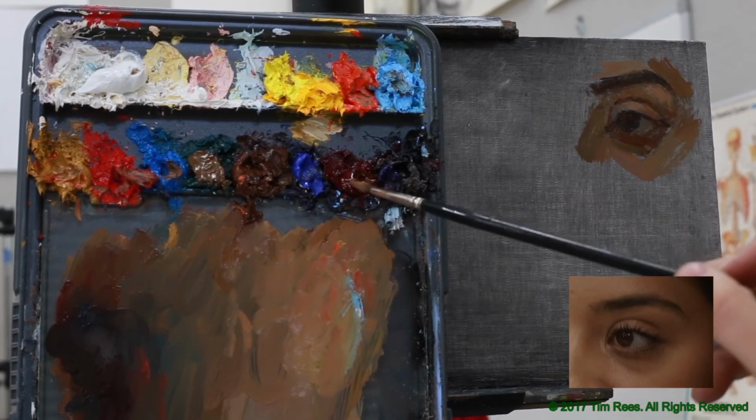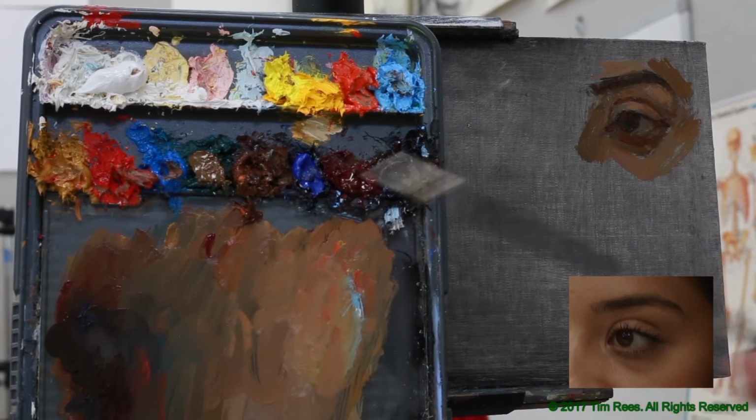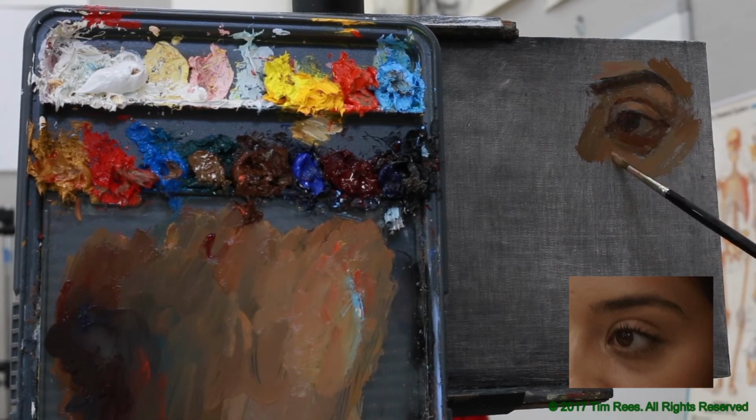I'm feeling as though I've got enough laid down where I can begin to build up, thinking in terms of structure instead of just abstract pieces of light and dark. So as I went around the eyebrow, I started following the curvature of the eyebrow here. Now I'm starting to follow the curvature of the cheek here.